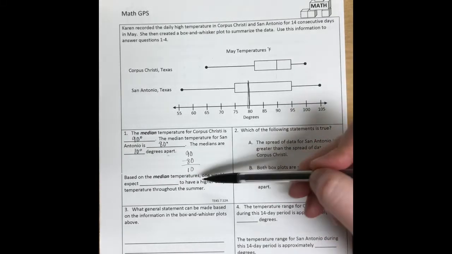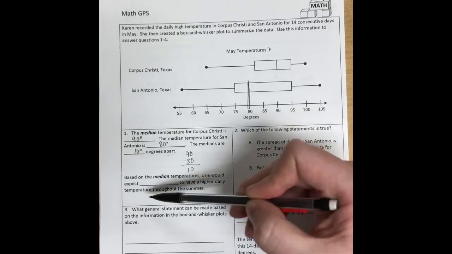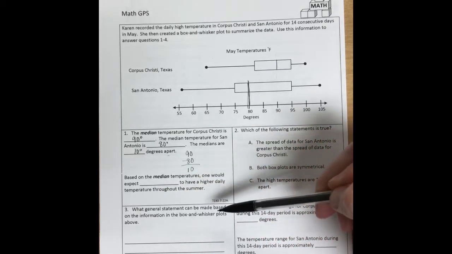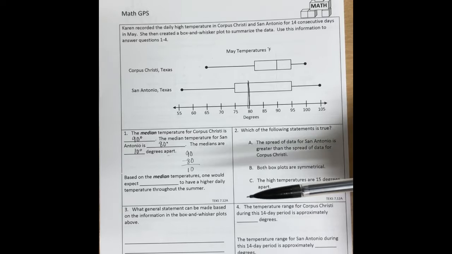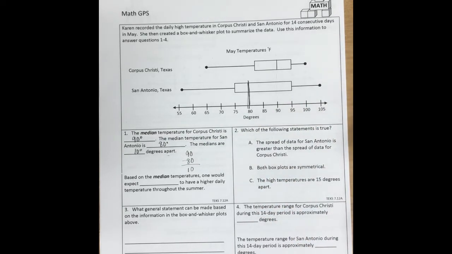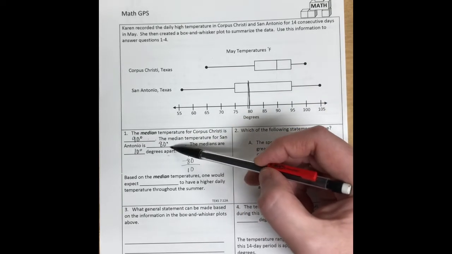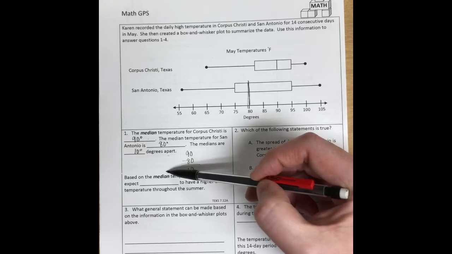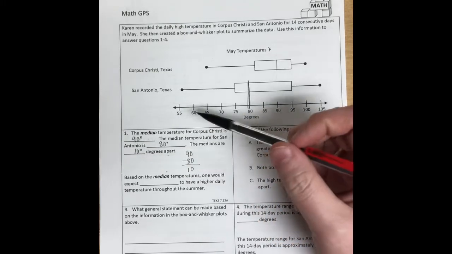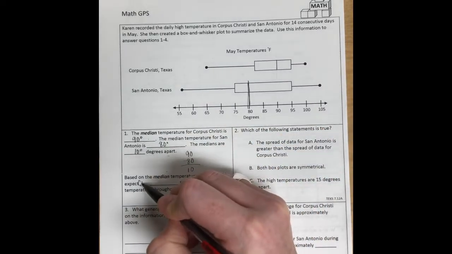It says based on the median temperatures, one would expect which city to have a higher daily temperature throughout the summer. So which city would you expect, based on your medians, to have the higher daily temperatures? Well, because Corpus has a higher median than San Antonio, the answer for this one would be not San Antonio, Corpus. You would expect Corpus to have higher because their median is higher.